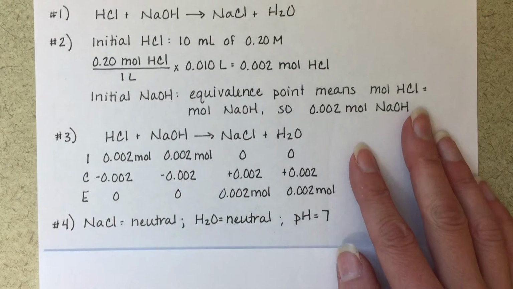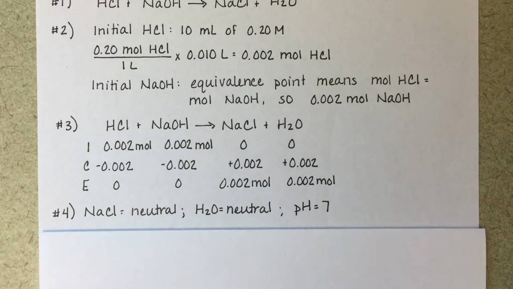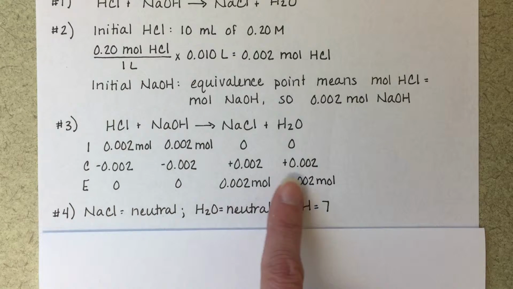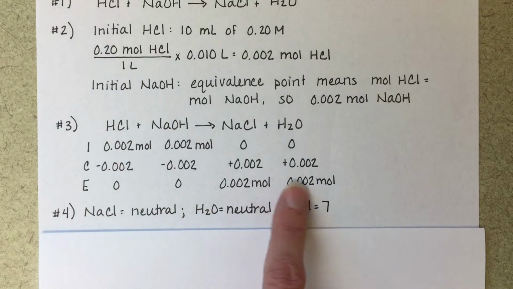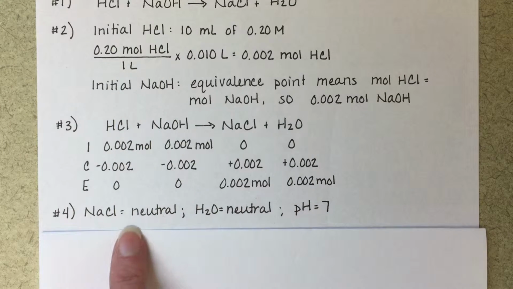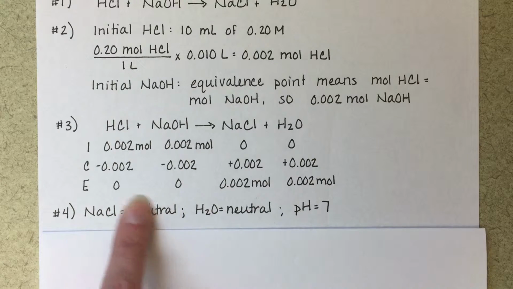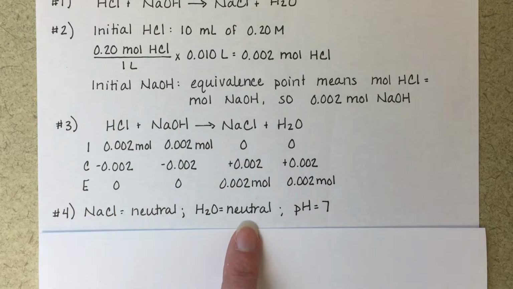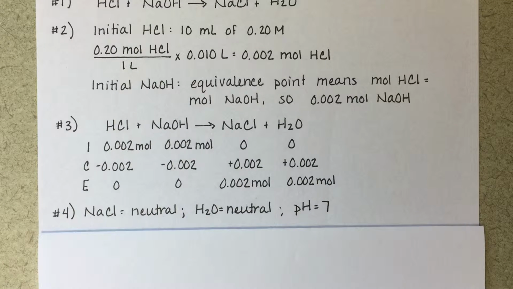Then the last thing we want to consider is what the pH is of this solution. When this titration is at the equivalence point, in our flask we have some sodium chloride and some water. In order to figure out the pH, we just need to think about the acidity and basicity of both of these products. Sodium chloride is a neutral salt. It is a group 1 cation and chloride ion, which is a neutral anion. So in itself it does not have any acidic or basic properties. Water also is neutral, so the pH of this solution at the equivalence point is just 7.